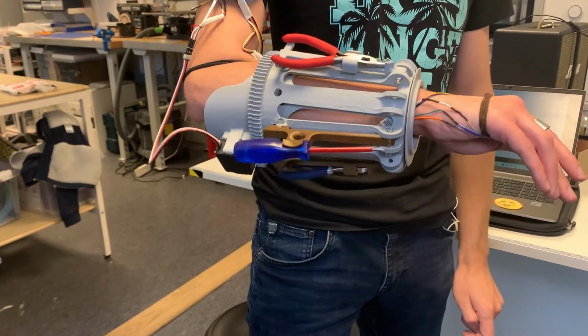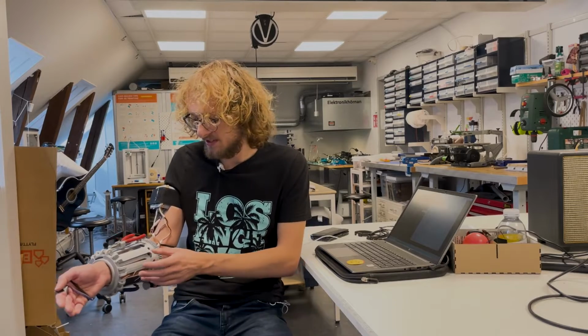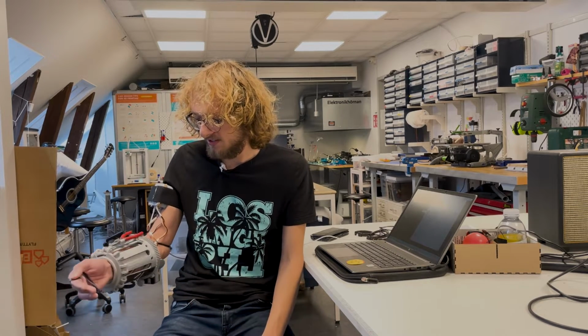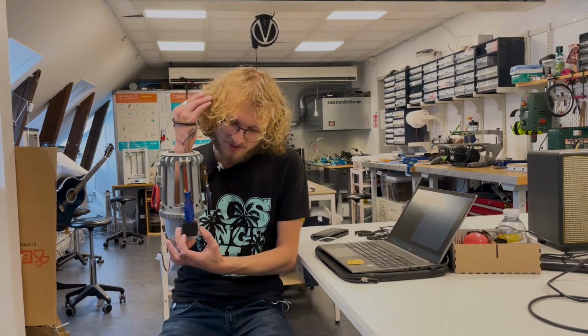A rotating tool holder for on your arm. You have the inner part that does not rotate and the outer part that does rotate. So there is like one bearing that can make this thing rotate. And it's actually powered by this little motor here, you can see.